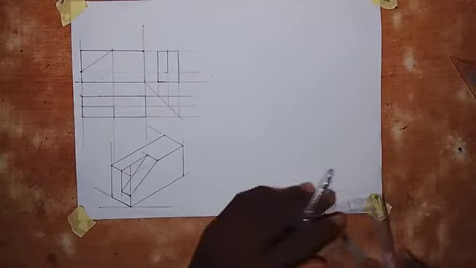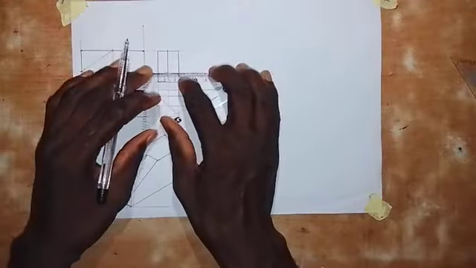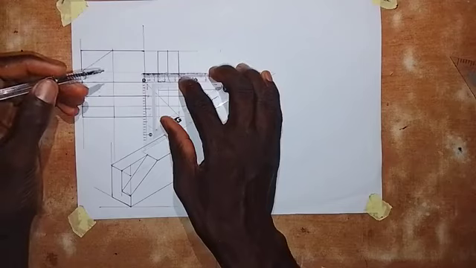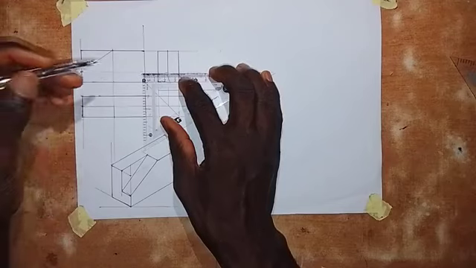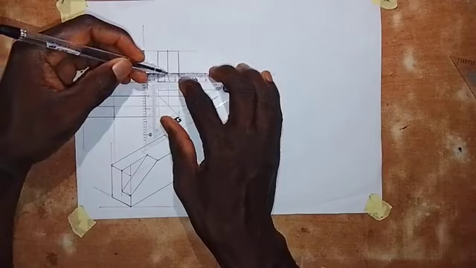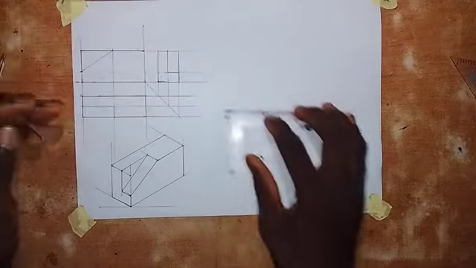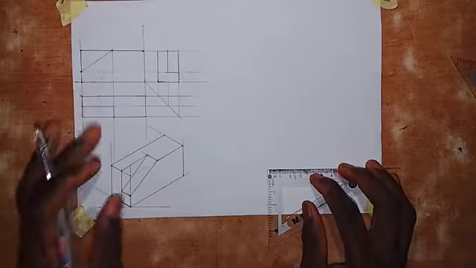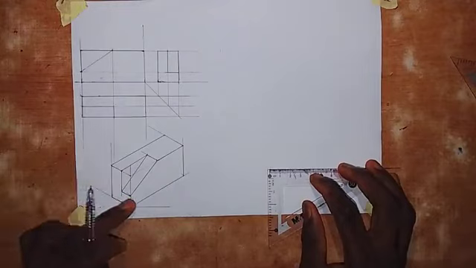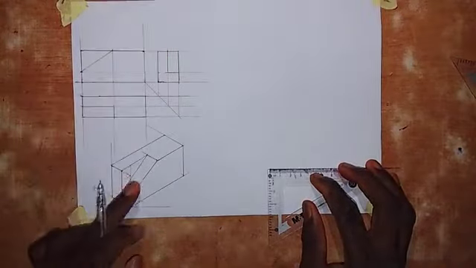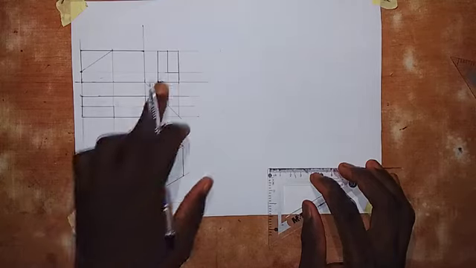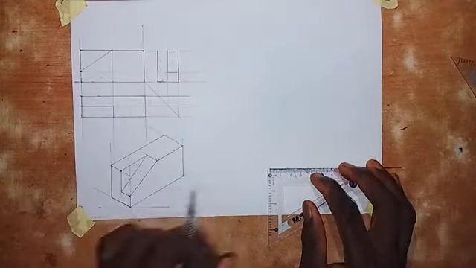So this is where it's supposed to be. So it's supposed to be here. Okay, looking at it, it's supposed to be here. So this is where it's supposed to be. Okay, so because this end elevation is the left end elevation, this shape has to come out. This is it. Then this surface here will give us this rectangle on the end elevation.